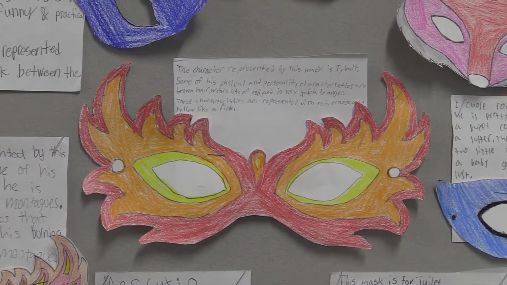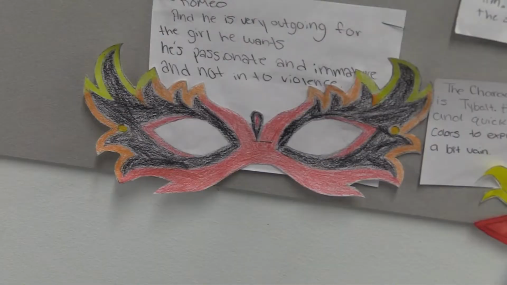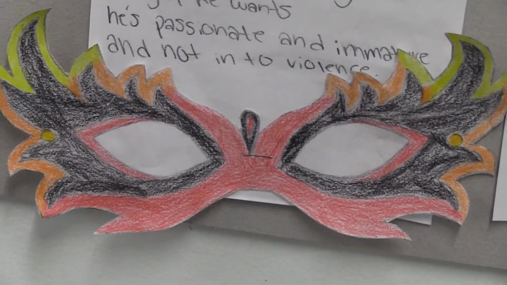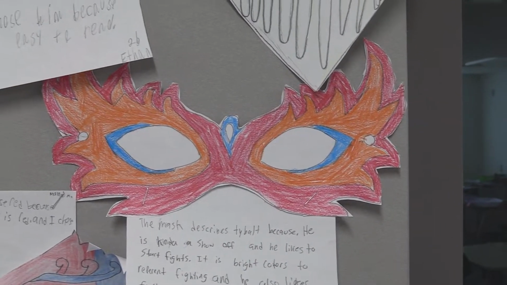So the idea for this mask project is the ability for students to use their characterization skills, in which they go more than just how a character looks, but how a character acts and thinks and feels. So they create a mask that is based on the personality of a character of their choice. For example, we have a character named Tybalt. He's very fiery, he always wants to fight, he's very protective of his little sister Juliet. And so a student who's doing that mask might choose to use fiery red colors or feathers or gold glitter, something that would denote the personality of a very charismatic person.